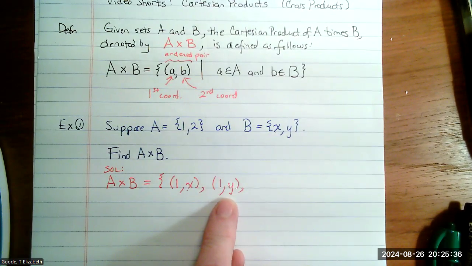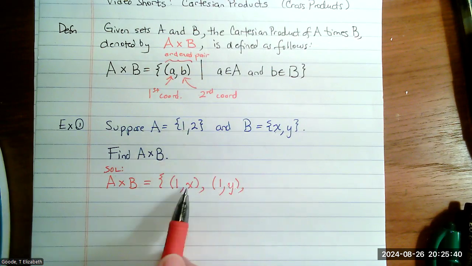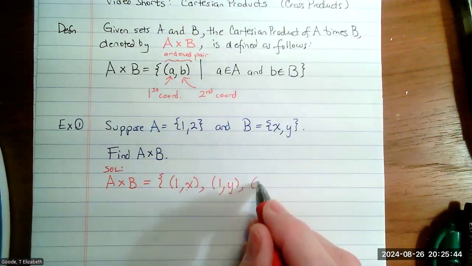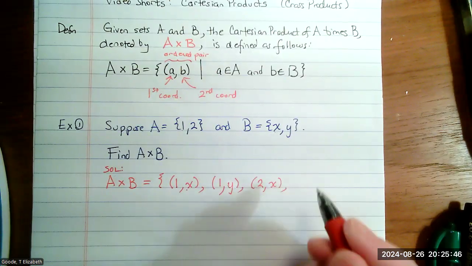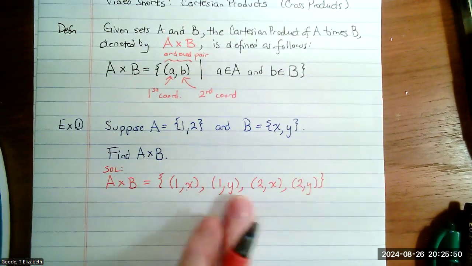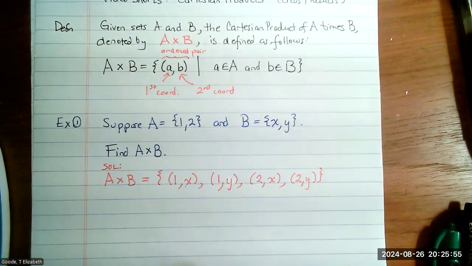What's the next one? Well, we've exhausted all the possible ways to use 1. We've used it with x and used it with y, right? So let's move on to 2. 2 comma x is one of the elements, and 2 comma y is the last element. So 4 ordered pairs in a set A cross B where A and B both had 2 elements.